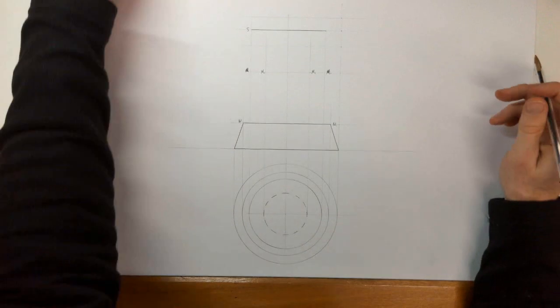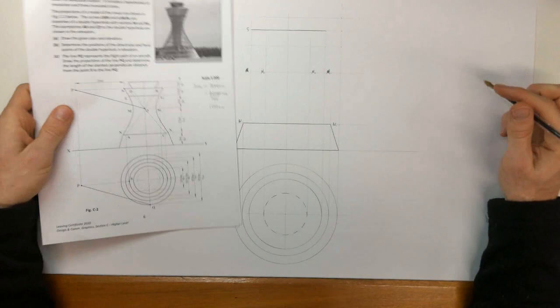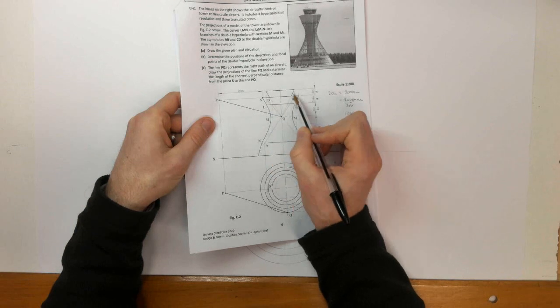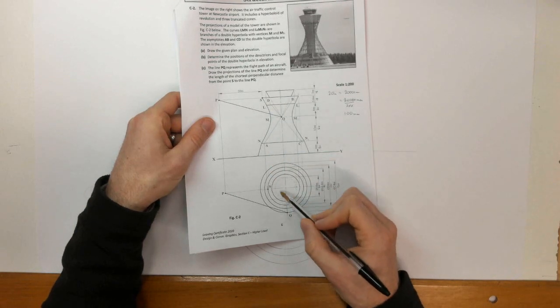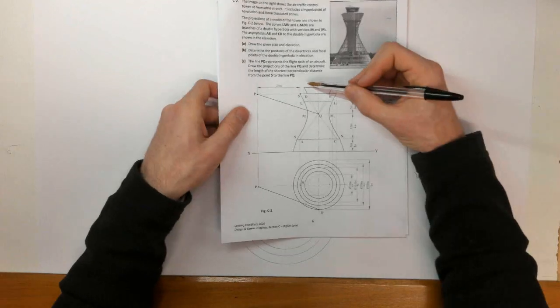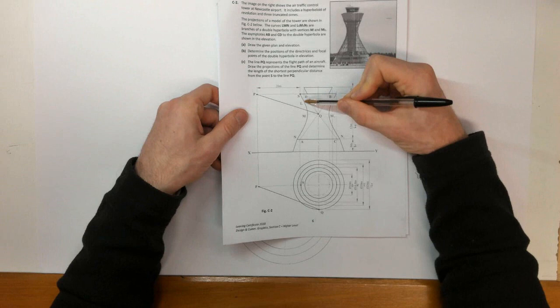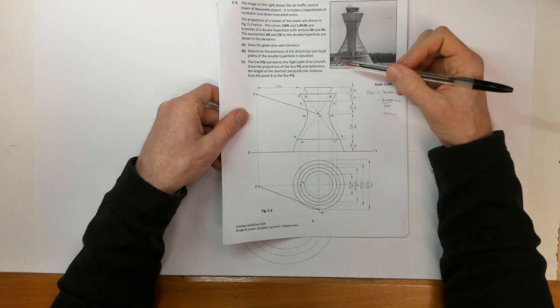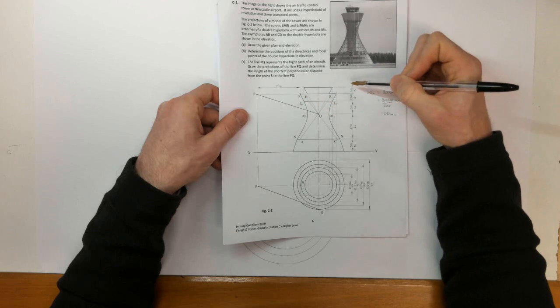Okay. Looking at the rest of this, we don't have the width, or the diameter, of that top part, but we can see it's in line with L and L1. And we also don't have the radius of L1, do we?